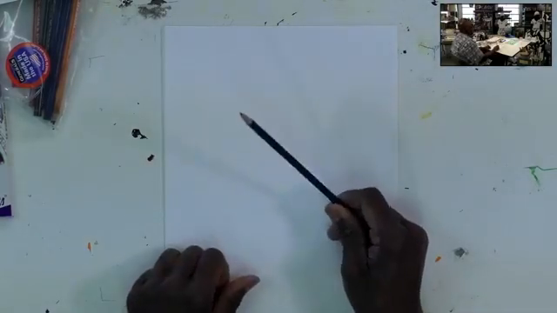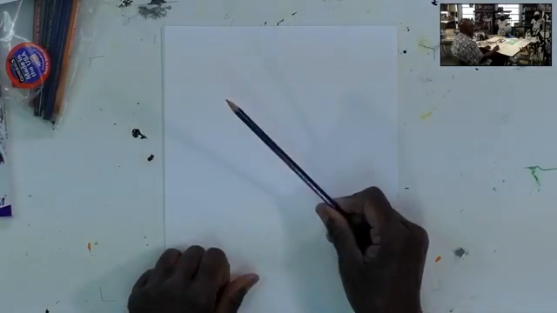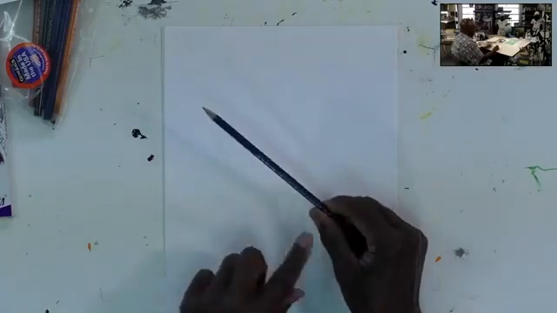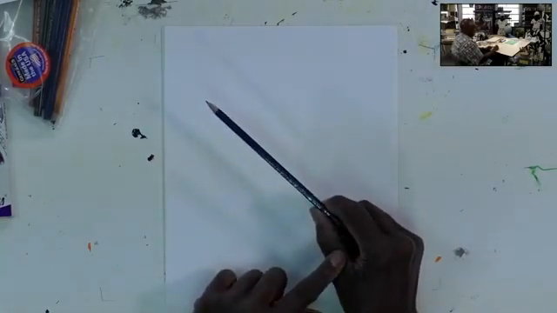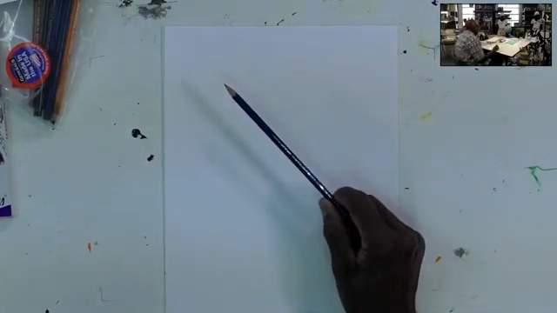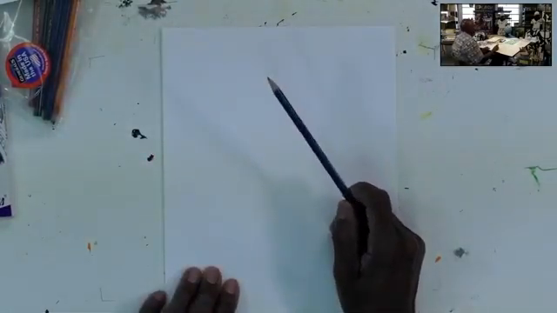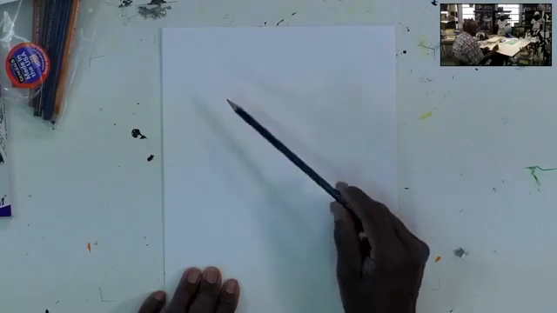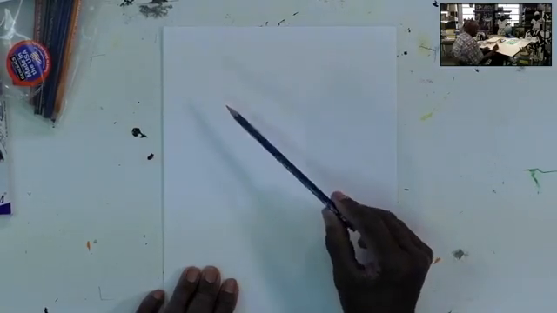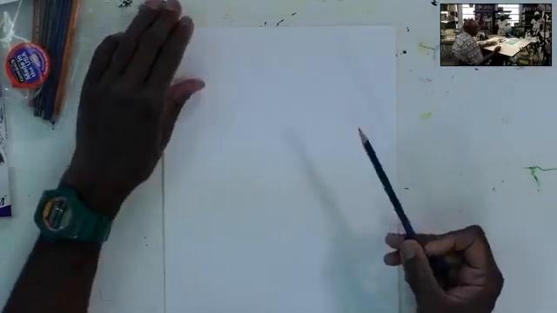So first I want you to get your pencil, your drawing pencil, and it could be a 2H pencil, an HB pencil, but your pencil should have an H on it. The reason why I want you to use the H pencil is because it has a hard lead, and you can make a light line. So we're going to do some practice drawings.